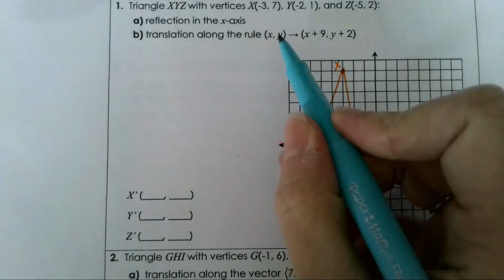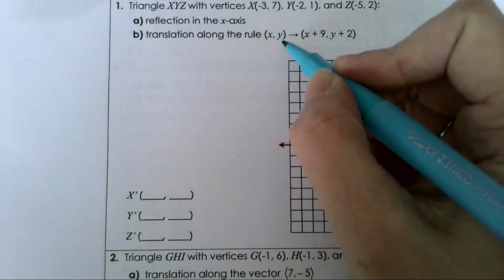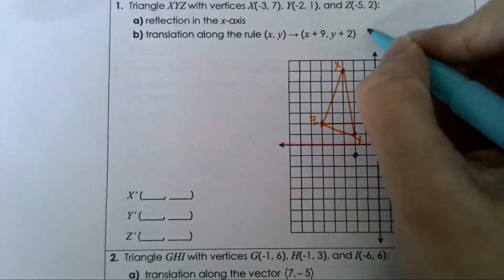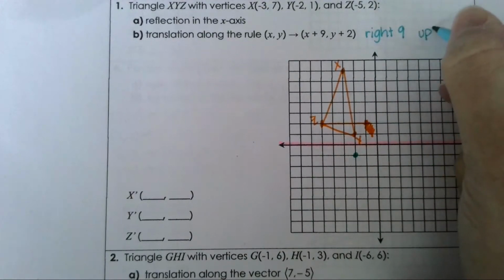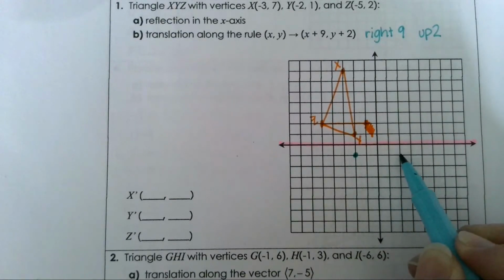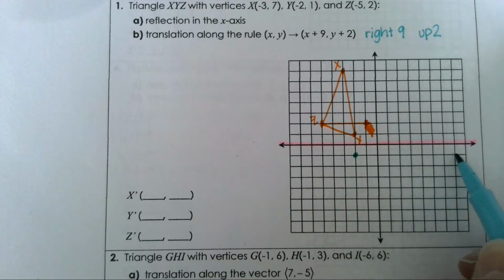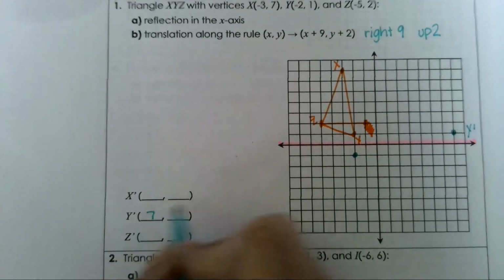And then I'm going to perform the second transformation, which is going to be a translation. Let's see, it looks like we're moving to the right 9 units and then up 2. So I'm going to count to the right and then up 2. And this is where Y prime ends up. And that looks like it is at the point 7, 1.